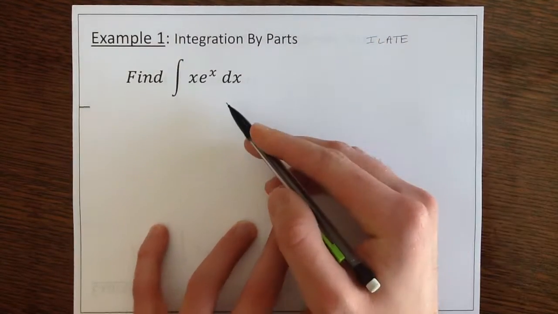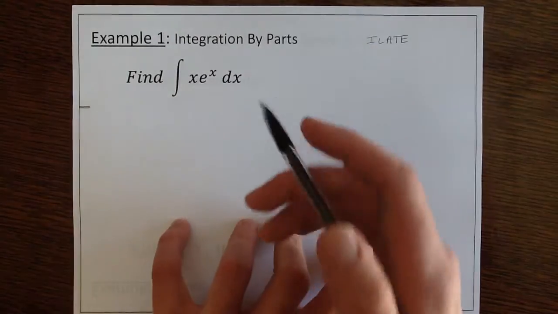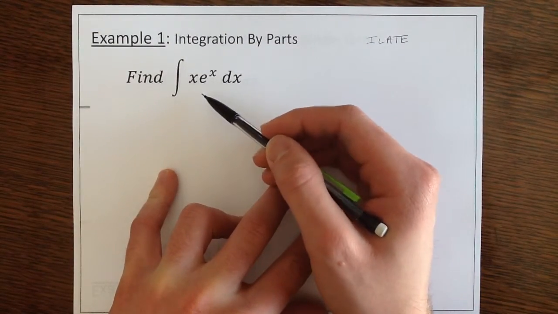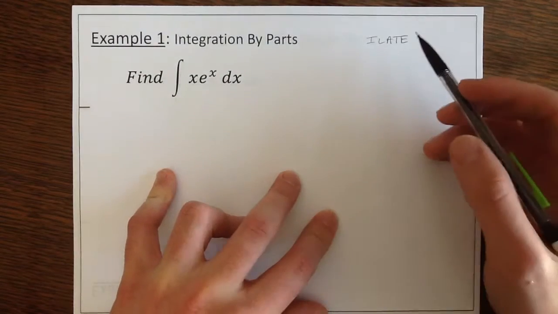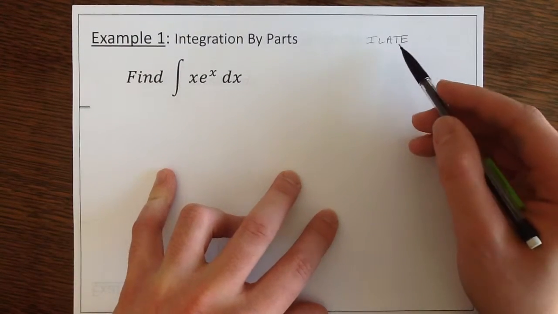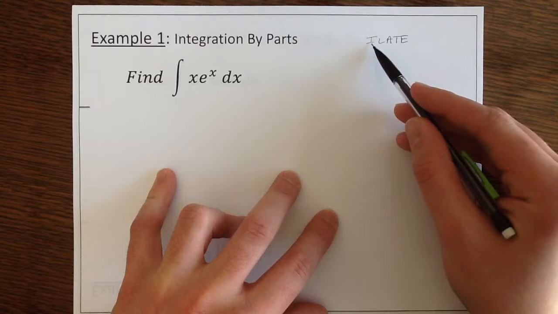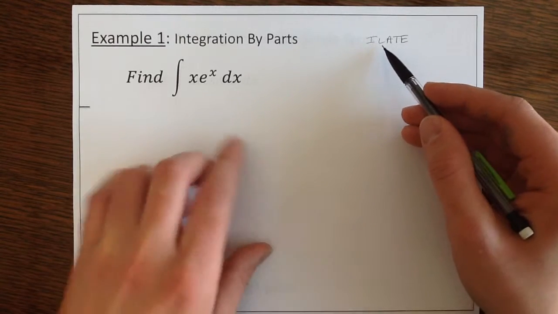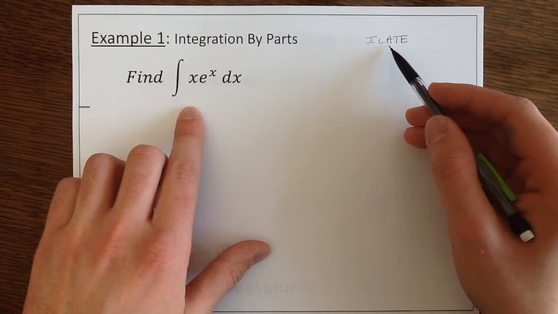You could also look at this integral and say, well, if I did regular old u sub, I don't think it's going to work. By letting u be x or letting u be e to the x, du again would not cancel. So I'm going to run through the process. I know ILATE is my acronym for doing this integration by parts. I don't see any inverse trig functions, so I would skip on to the logarithmic. I don't see any logarithmics in my integrand, so I would move on.